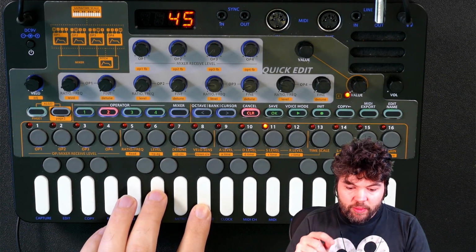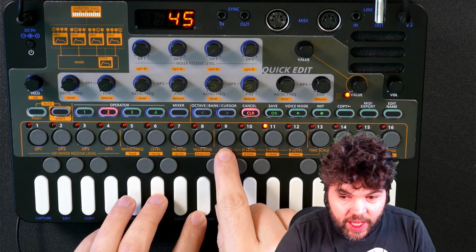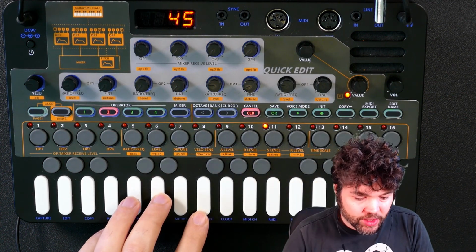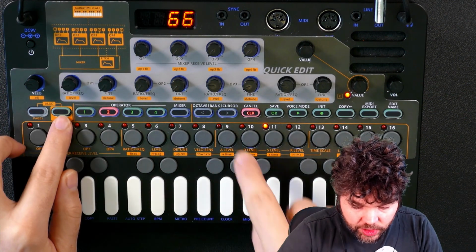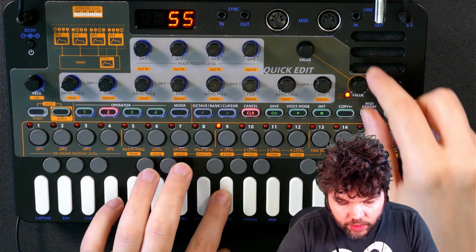Let me experiment by adjusting the attack time on operator 2 to hear how we can shape that transient. So page 2, operator 2.